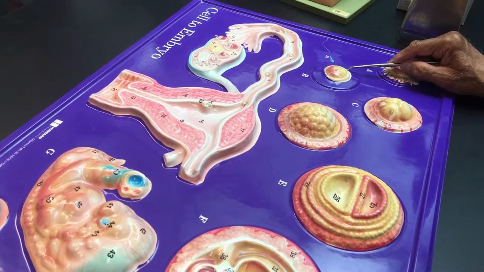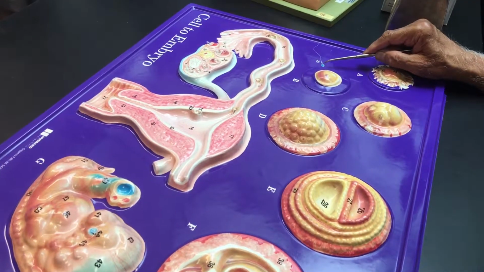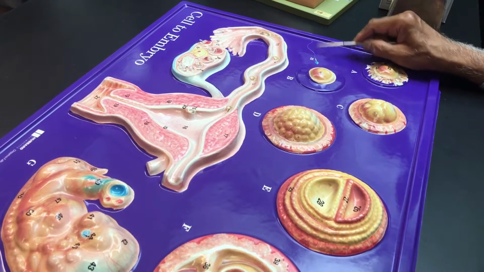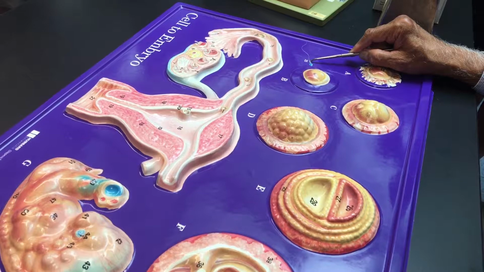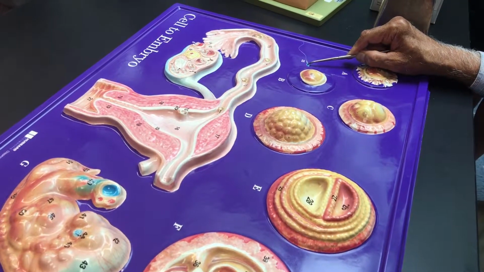What is this? A secondary oocyte. And what is this? A sperm cell. The different parts. This is the head. And this is the tail. This is the middle piece. If this is pin, this is the middle piece of a sperm cell. This is the head of a sperm cell.